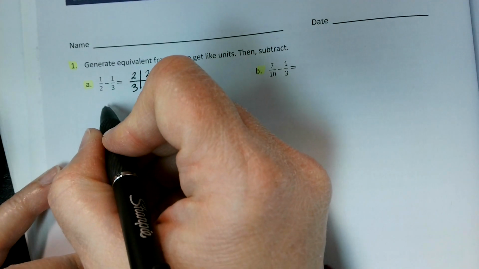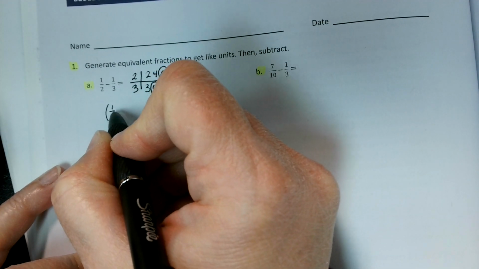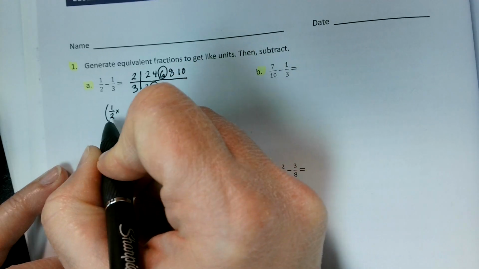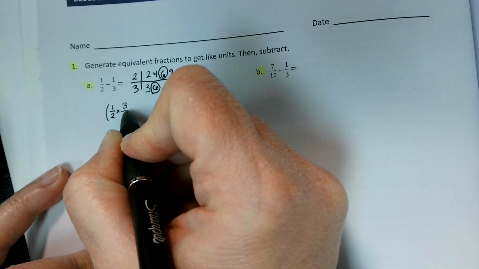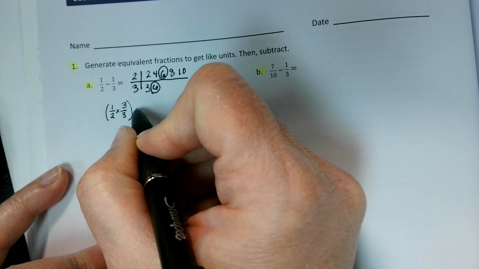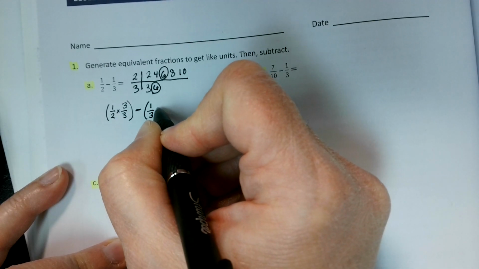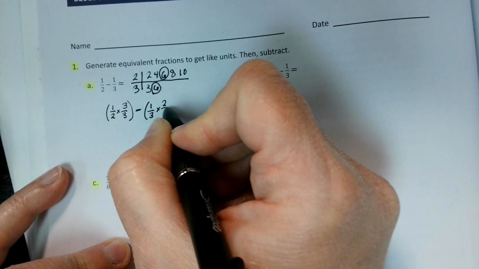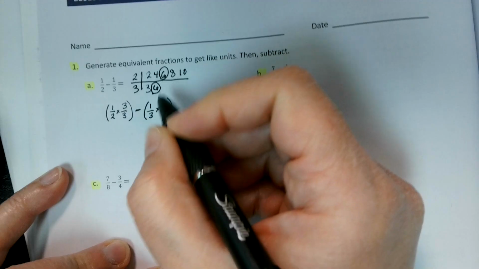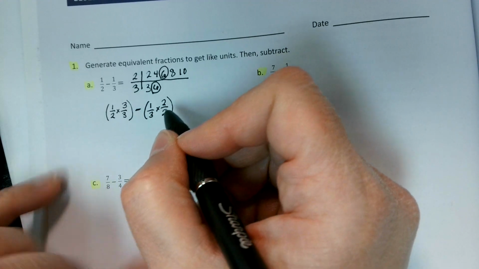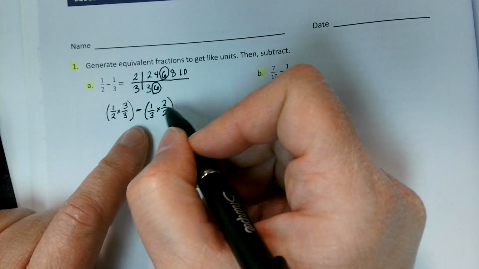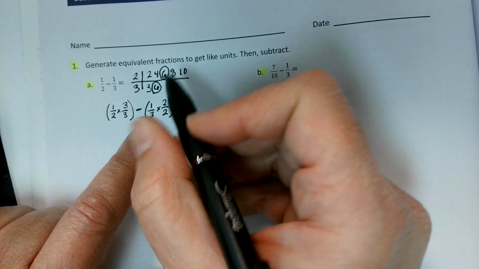So what they're going to do is they're going to set it up. Some students know to do it mentally. Some students still need to use this where they set up the fraction and then they are multiplying it times the fraction that shows.